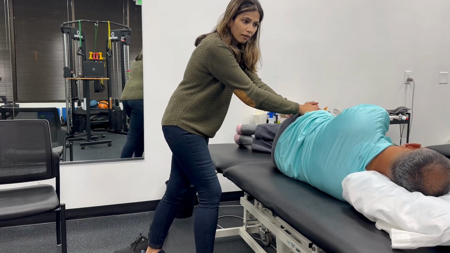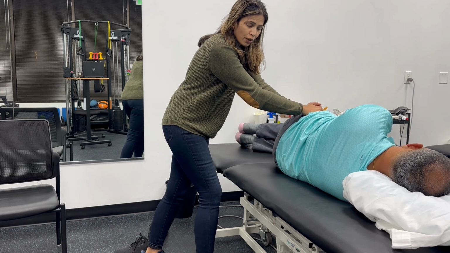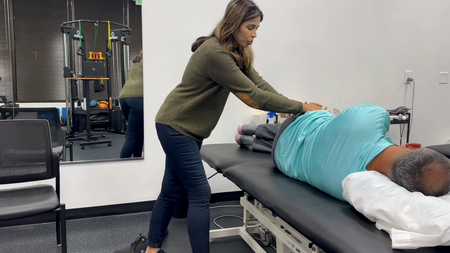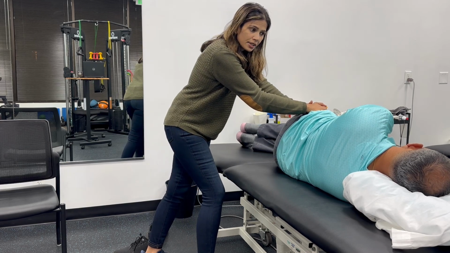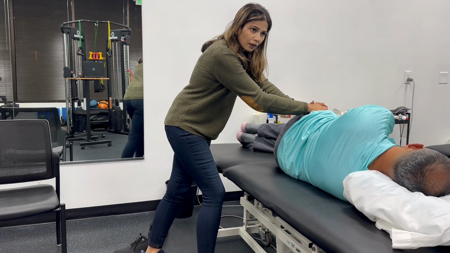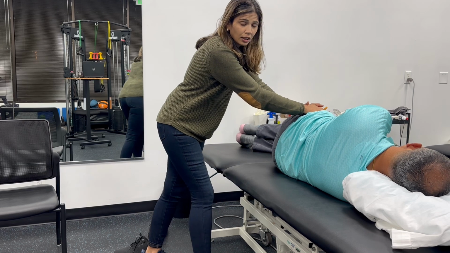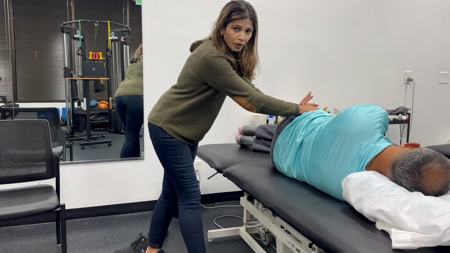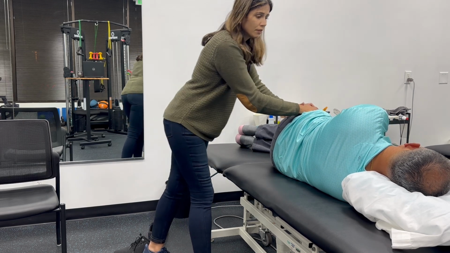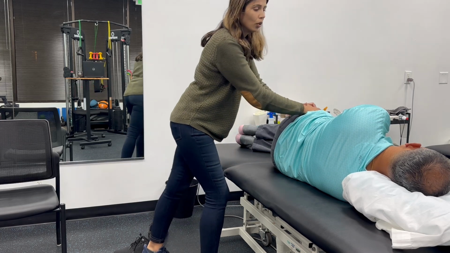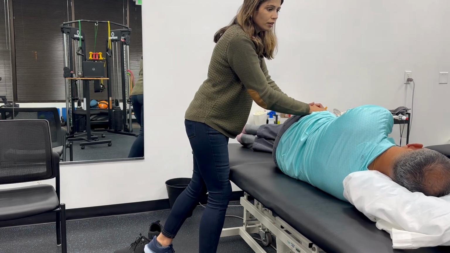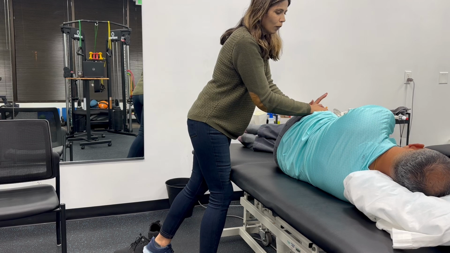Can I give him a little glide here? So I do a pre-manipulation hold. I push and I hold it. I ask him, does that hurt? Is there any pain? And if he says yes, then I'm probably not going to do the manipulation. But Siva, does it hurt? No. Okay, can I go ahead and give you a quick slap in your glute here?